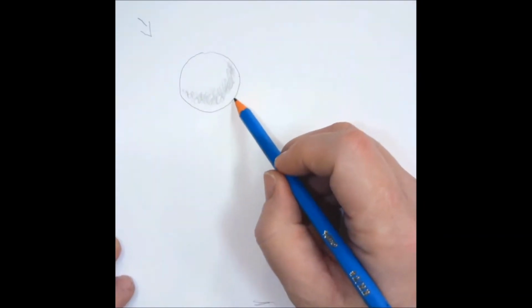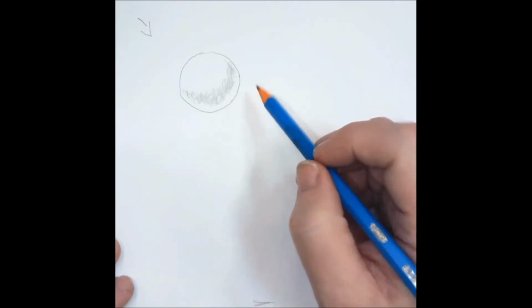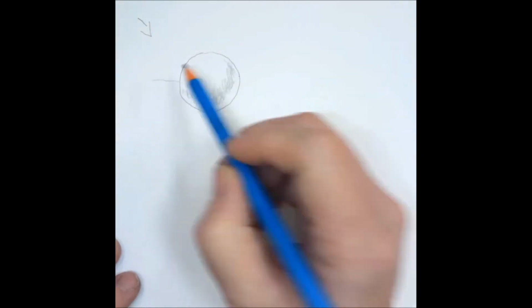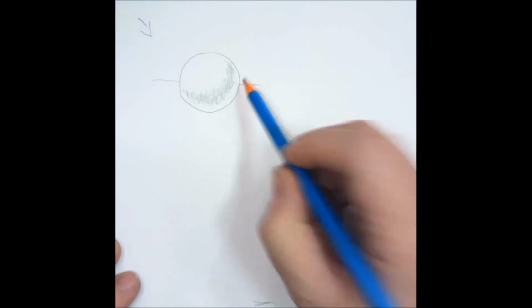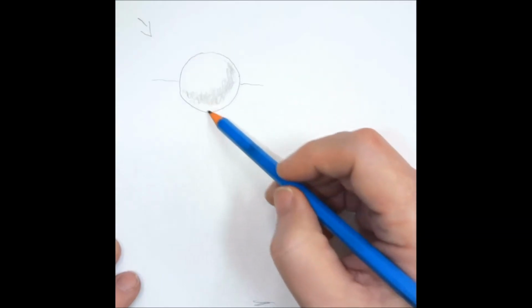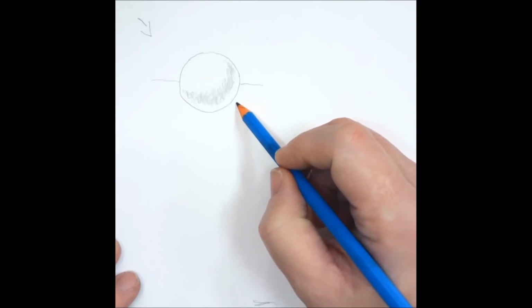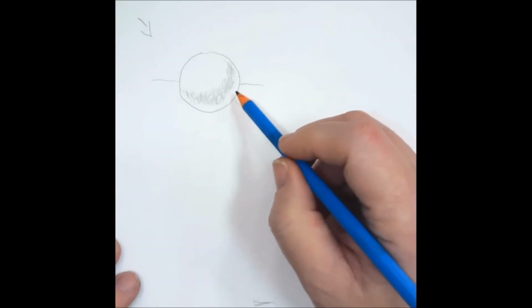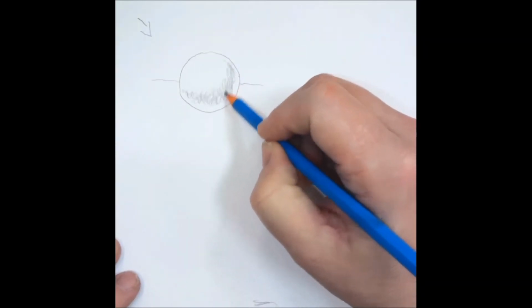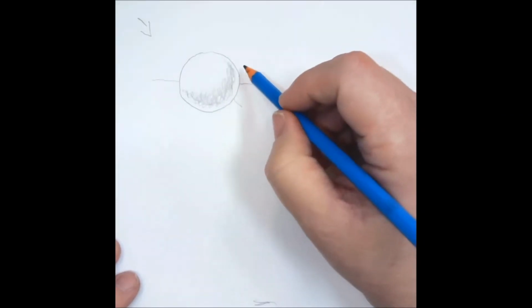Now, you might think, but this, the furthest away, should be the darkest. And you would be right, except as something is sitting on a table, when the light comes down, it also goes around the sphere, and light that hits the table will bounce back up onto the object, which means that this part right here, this darkest area on the sphere, is called the core of shadow.